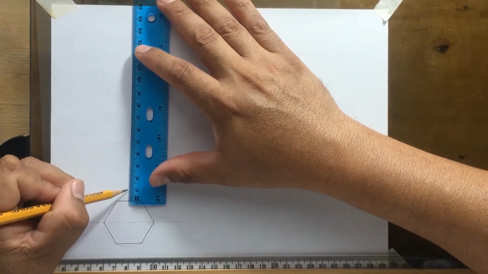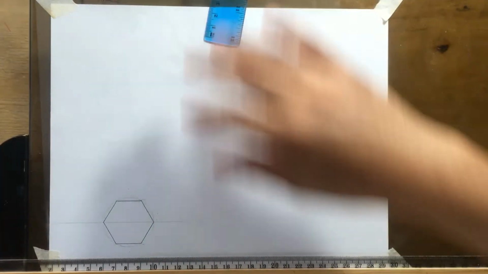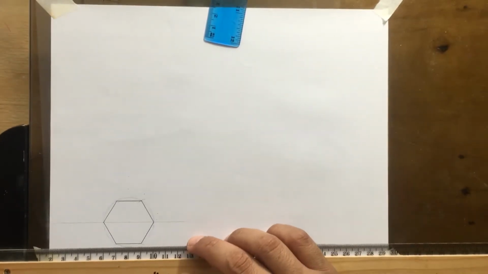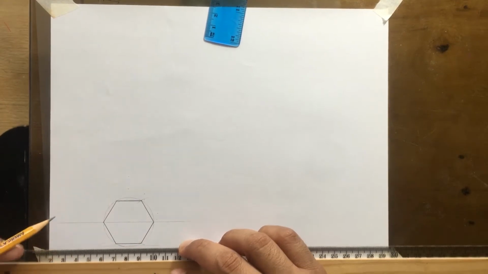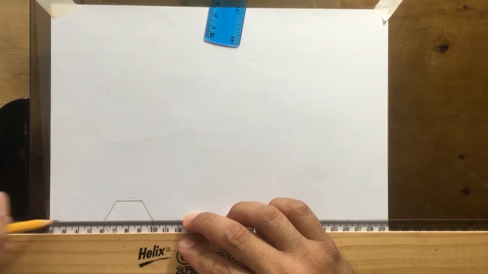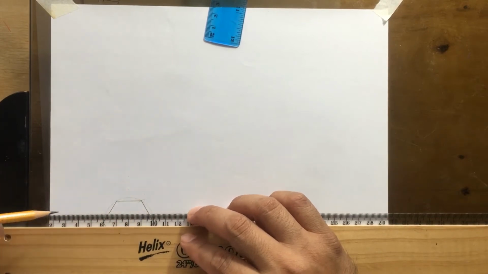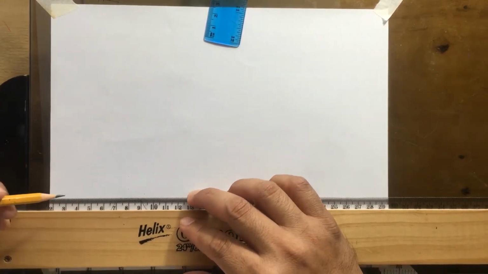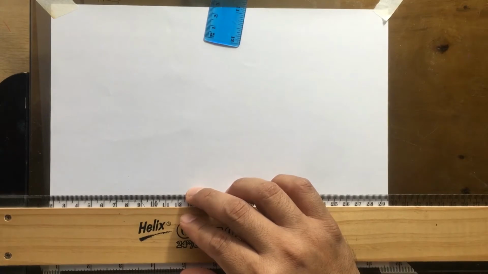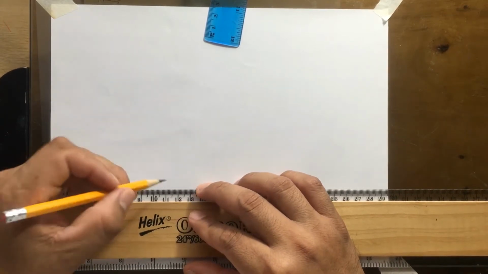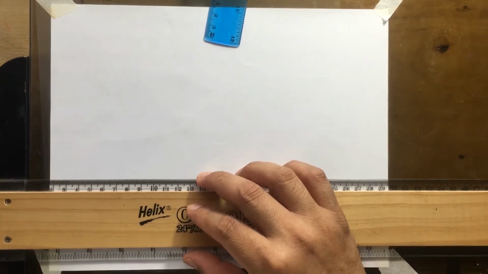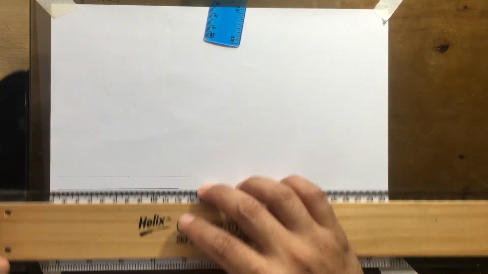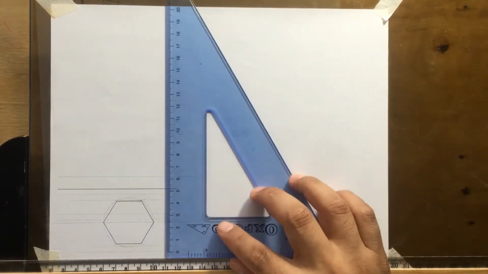Then 10 millimeters for X and Y, and then for front elevation. Darken the X and Y. Project points vertically.